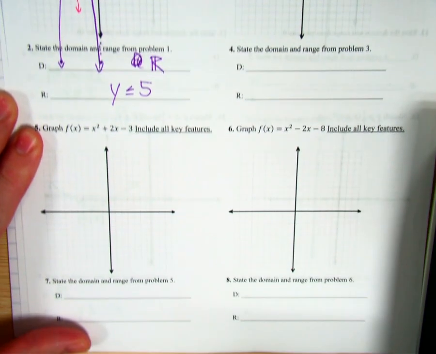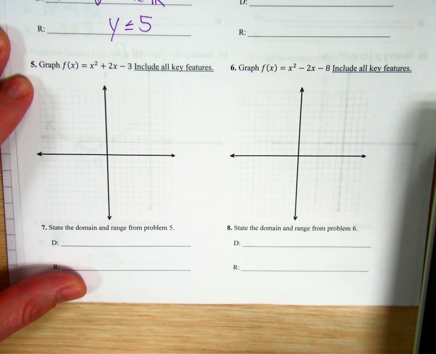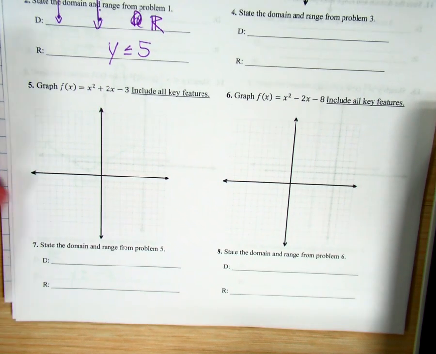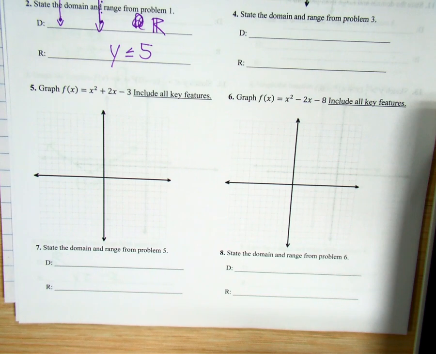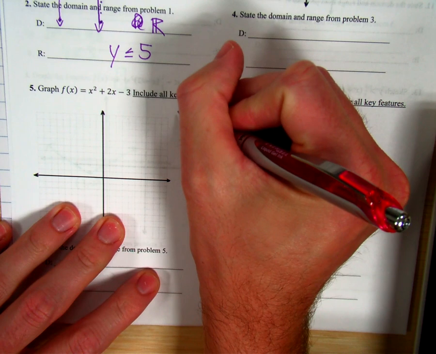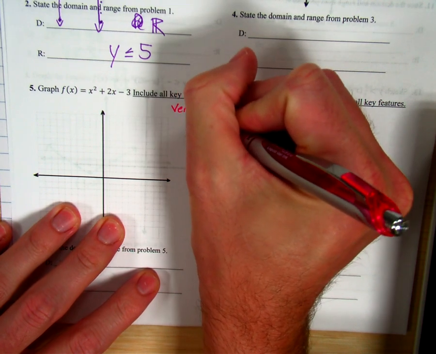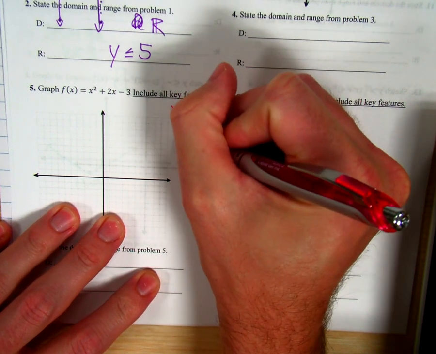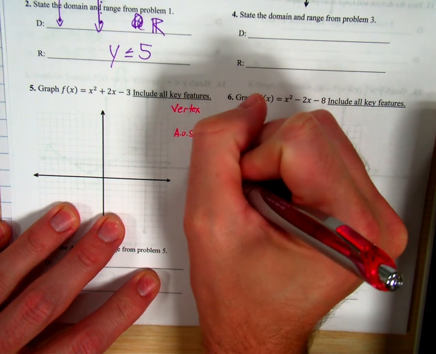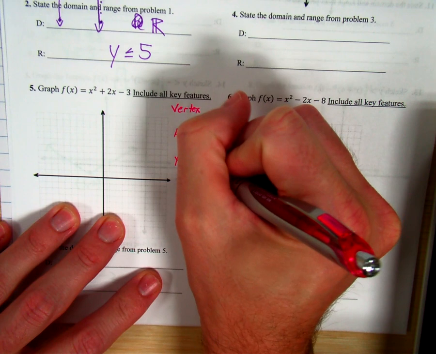All right, so that was vertex form. Number 2, I guess number 5 on the paper. Standard form. Okay, include all key features. Lucky for us, the key feature list is exactly the same. Vertex, axis of symmetry, and y-intercept.